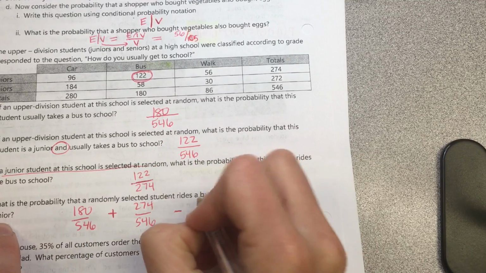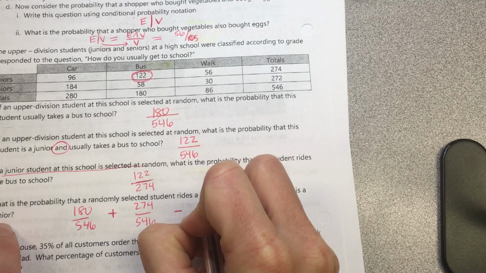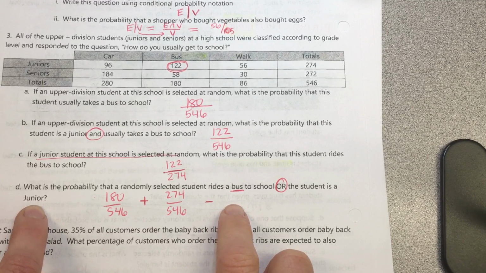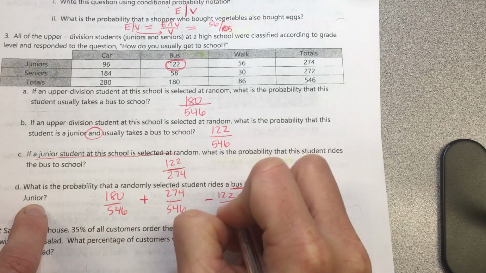And then you subtract the ones who ride the bus and are juniors. Okay, you subtract the ones that are both. So who rides the bus to school and is a junior? 122.